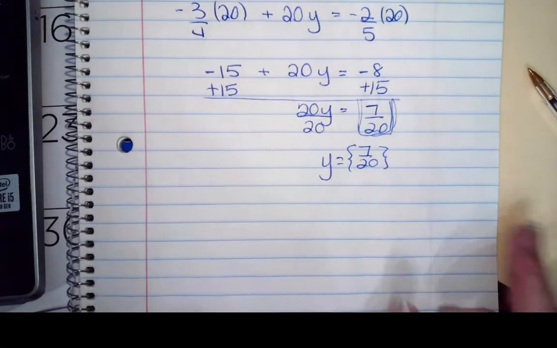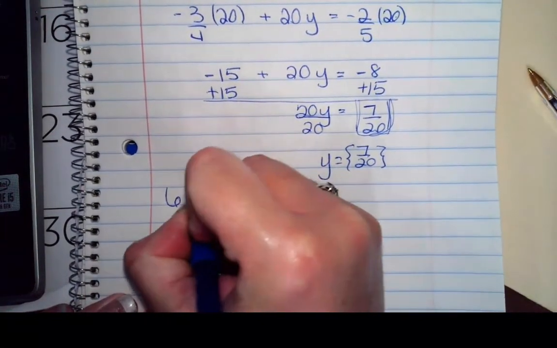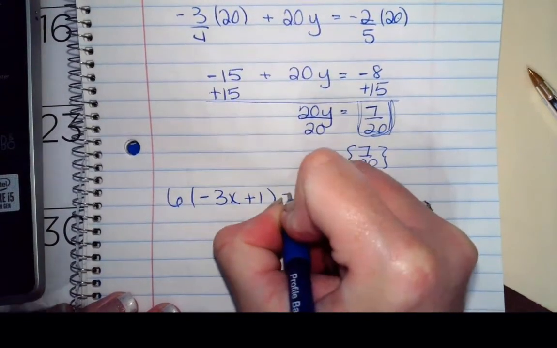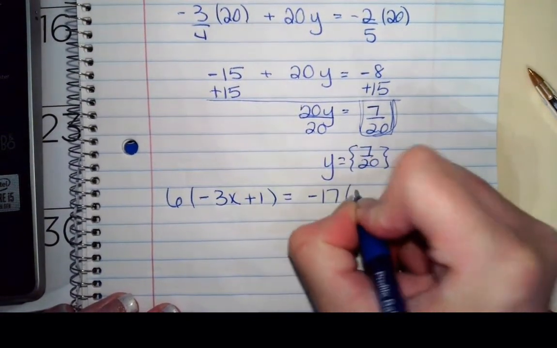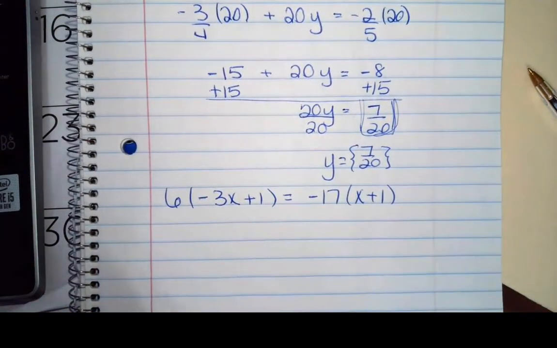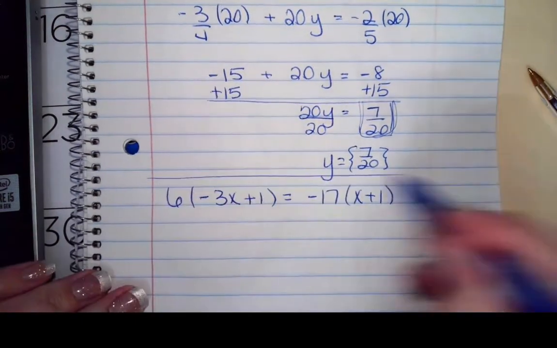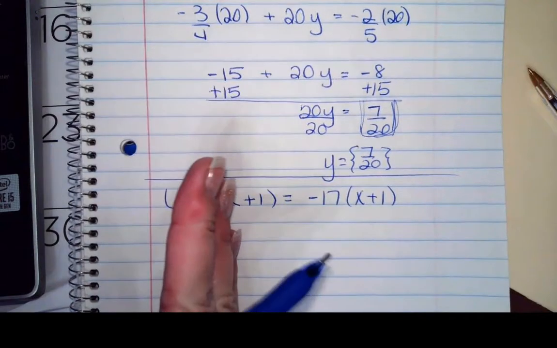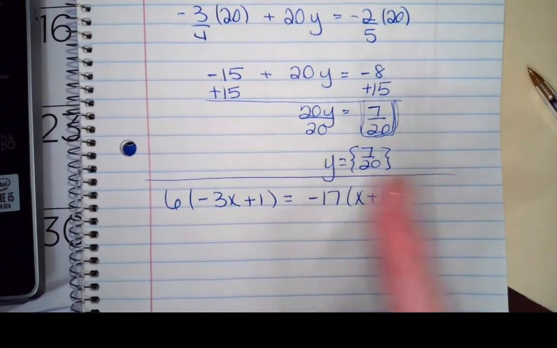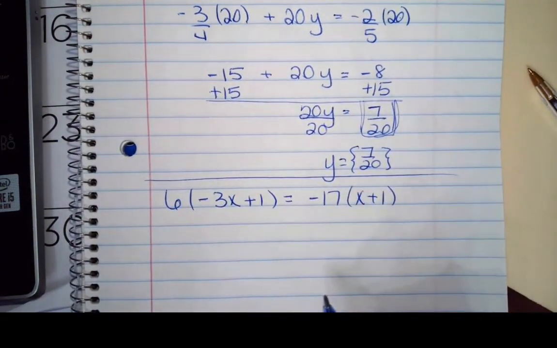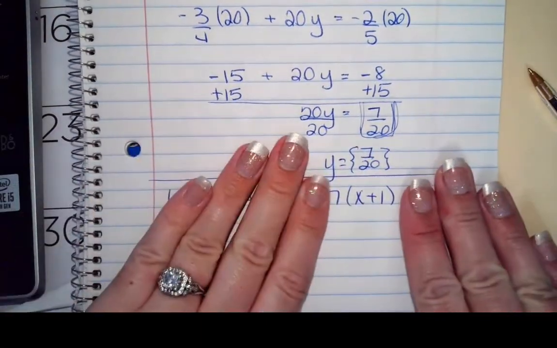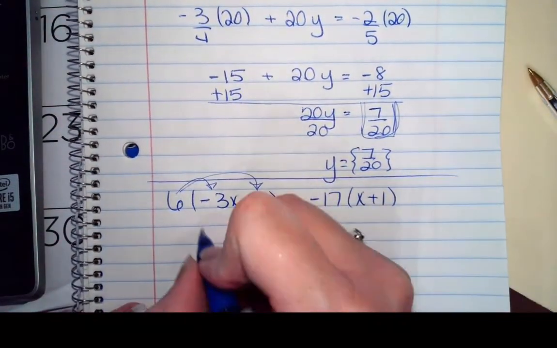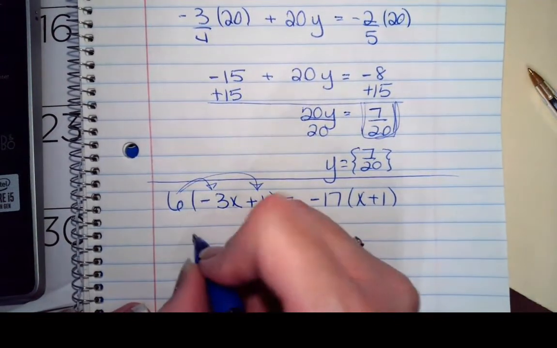All right, let's do one more. So I've got a 6 times a negative 3x plus 1. And that's going to equal a negative 17 times x plus 1. So I'm glad I'm not in fraction world. That's fine. But I don't have just a variable term plus or minus a number equals a variable term plus or minus a number. So what's something I know how to do? Well, there's nothing to be done inside either set of parentheses, but I can distribute. So I'm going to distribute that 6 to both of these, only to the term that he belongs to.